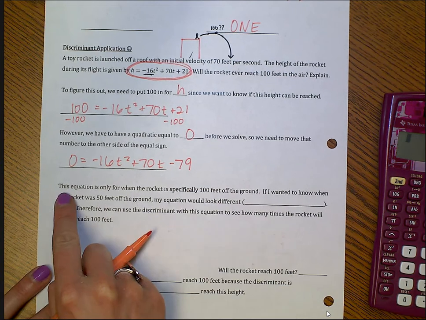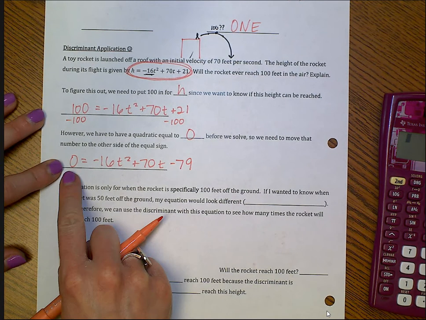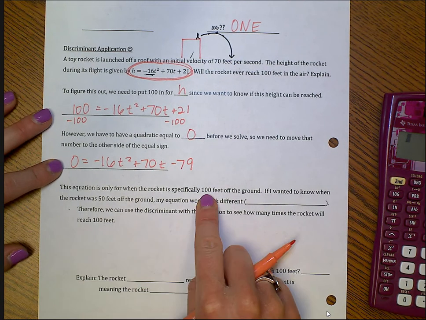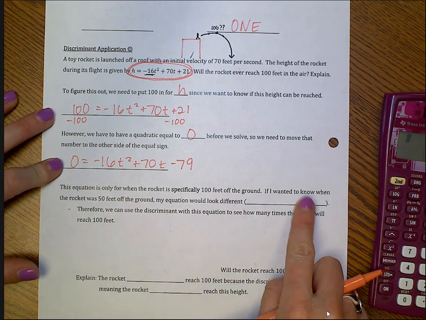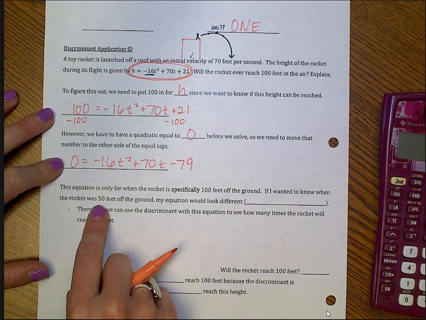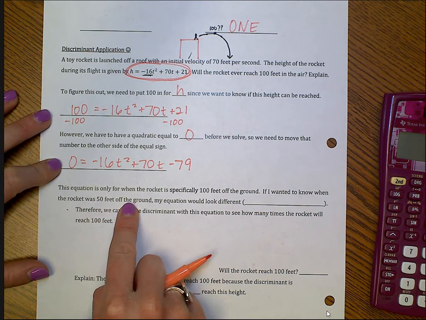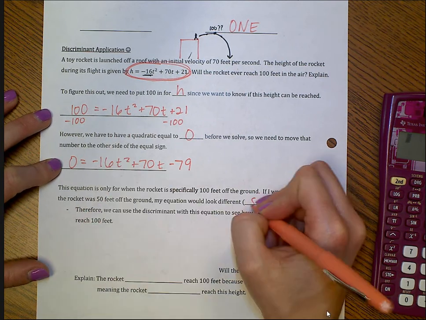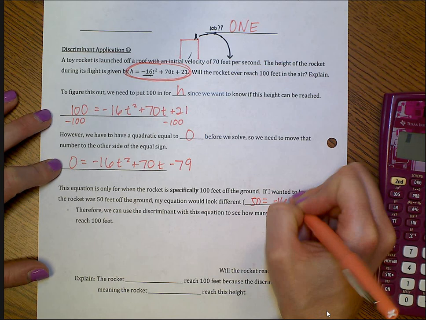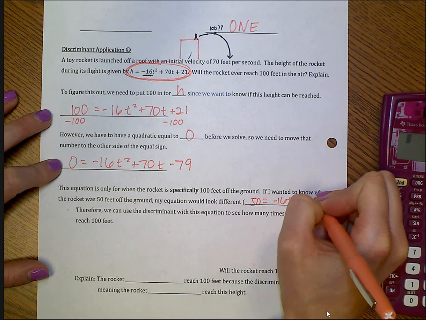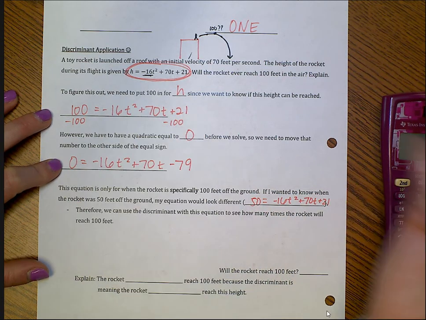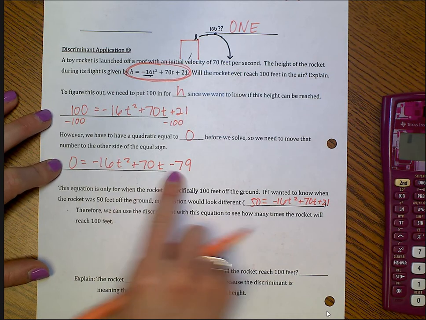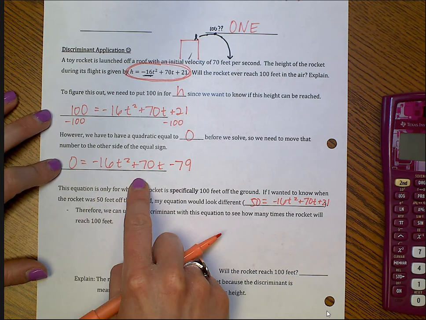Realize that this equation is specifically linked to me wanting to know if it's going to hit 100 feet off the ground. If I wanted to know any other height, it would look different. Like for example, if I wanted to know when the rocket was going to be 50 feet above the ground, I would plug in 50 for h, and it would look something like this. I'd go back to the original, put 50 there, and I'd have to move 50 over. Okay, so what I'm looking at right here, this is specifically about 100 feet.